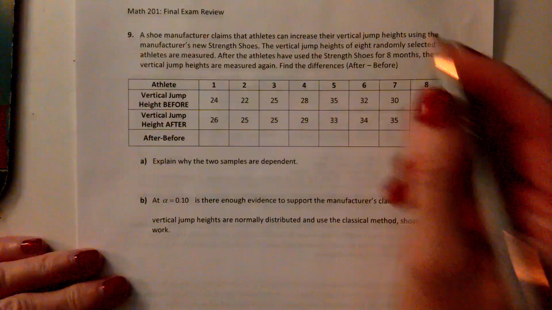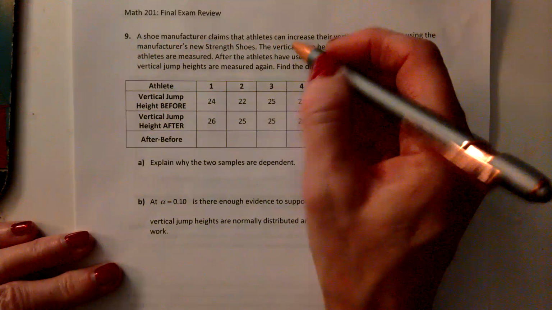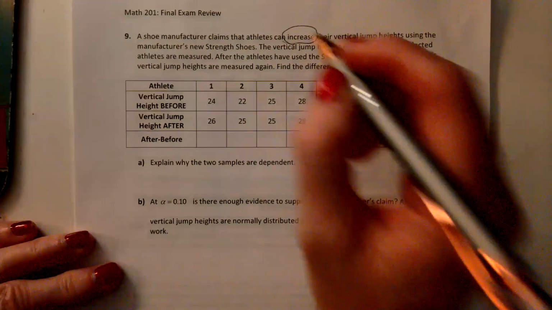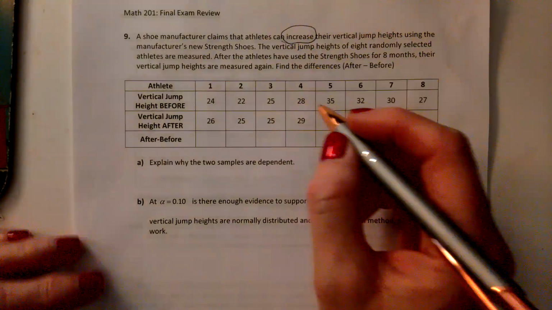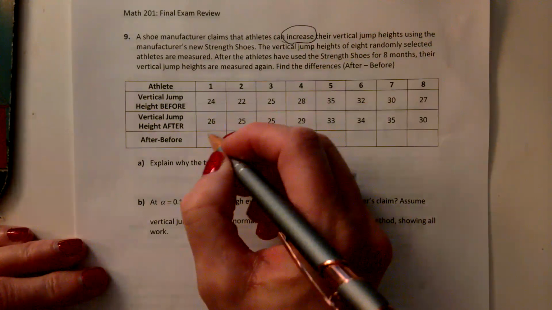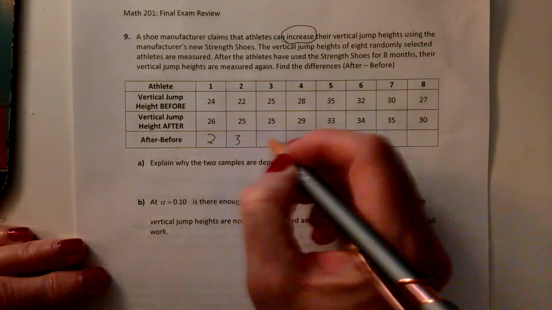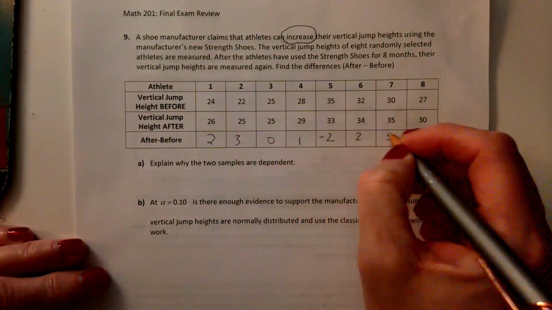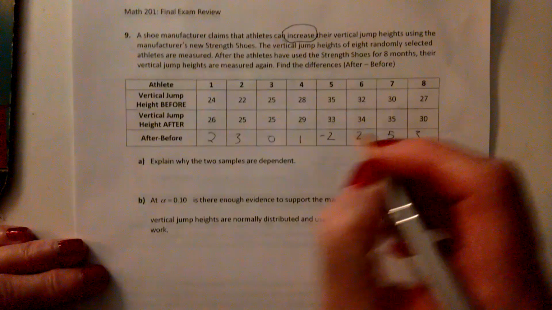Okay. So for one, I took notice of "increase." So that's telling me something. So we think that the after will be bigger than the before. So this will be 2, 3, 0, 1, -2, 2, 5, and 3.